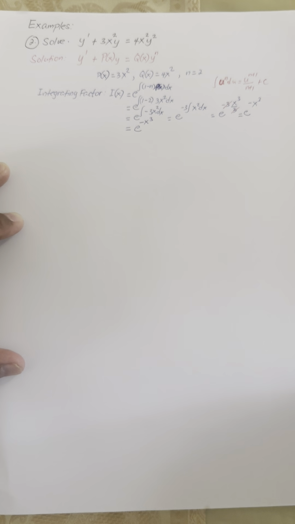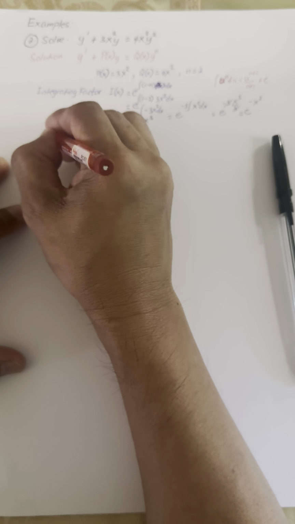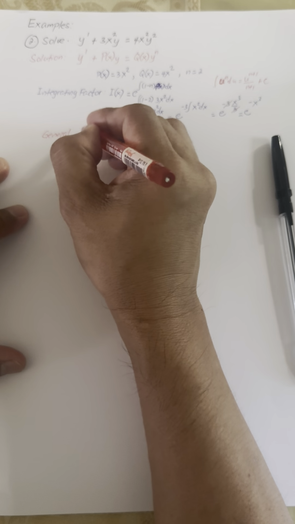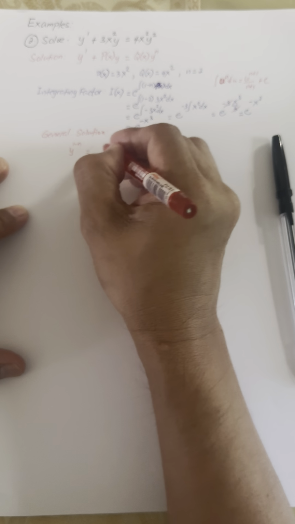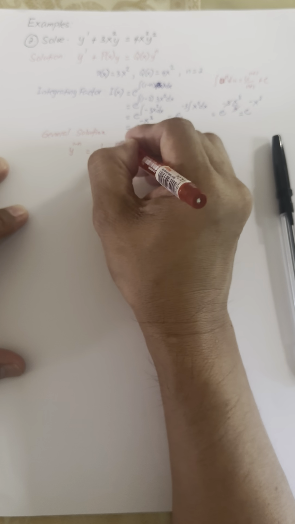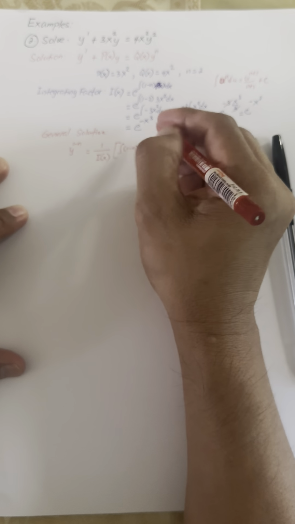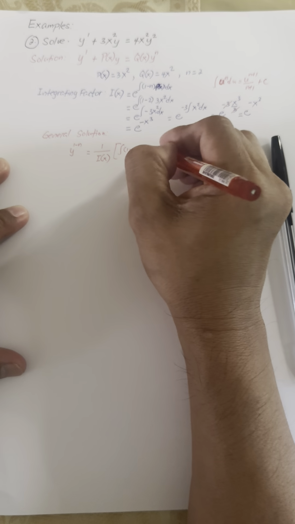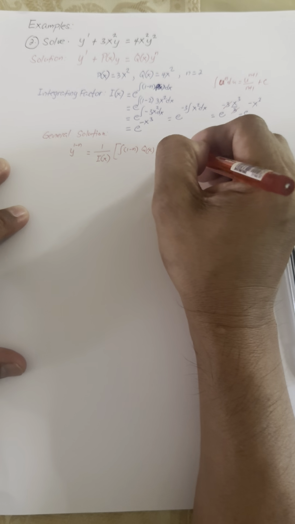Alright, then substituting this into our general solution. So the general solution of the Bernoulli equation is given in this form: y to the 1 minus n equal to 1 over I of x times the integral of the quantity 1 minus n times q of x times I of x dx, then plus c.